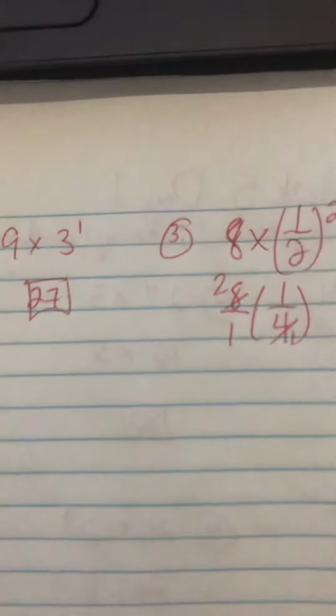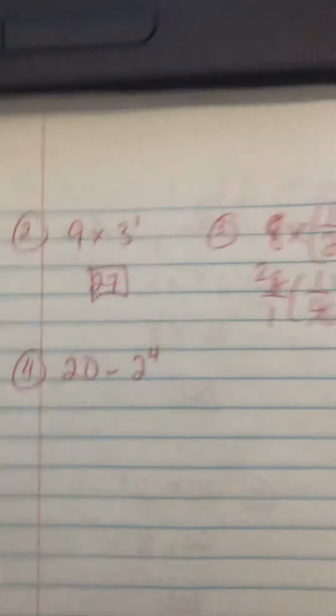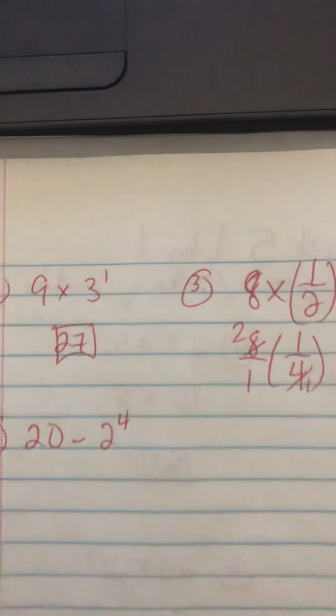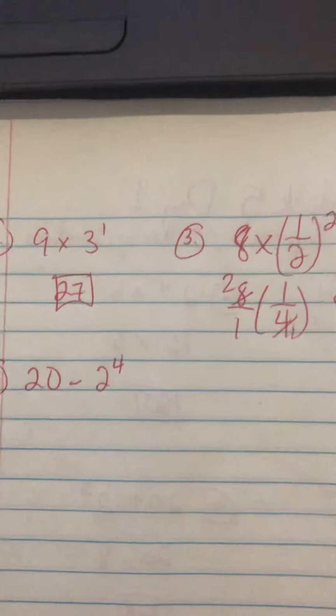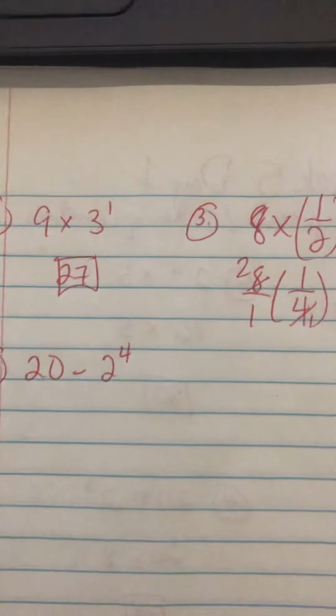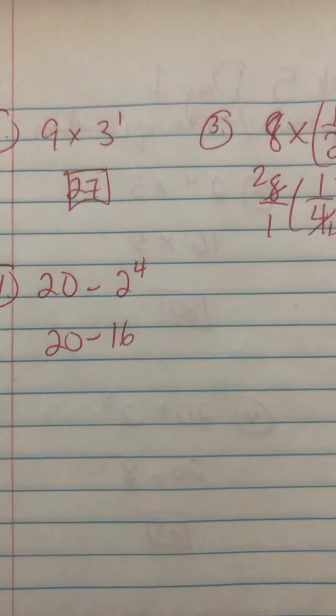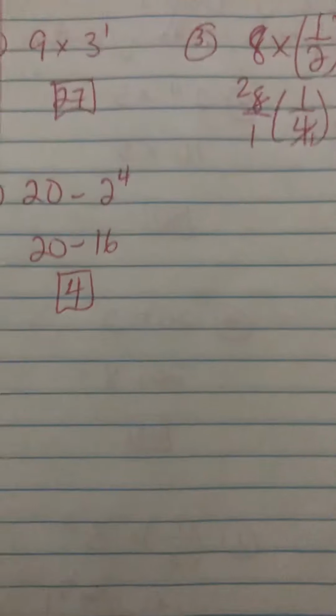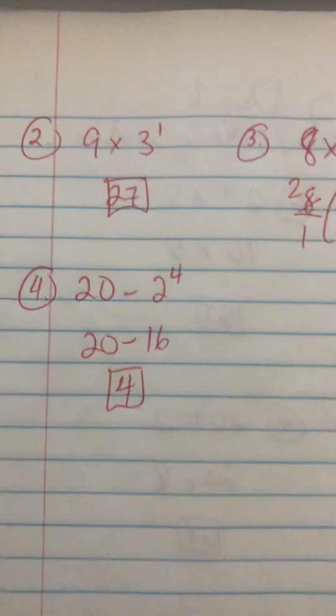Number 4. Number 4 says 20 minus 2 to the 4th power. And what is 2 to the 4th power? 2 times 2 times 2 times 2, right? And we know that's 4 times 4, which is 16, right? So 2 to the 4th power is 16. 20 minus 16 gives us 4. And we see that, and we check it off appropriately.